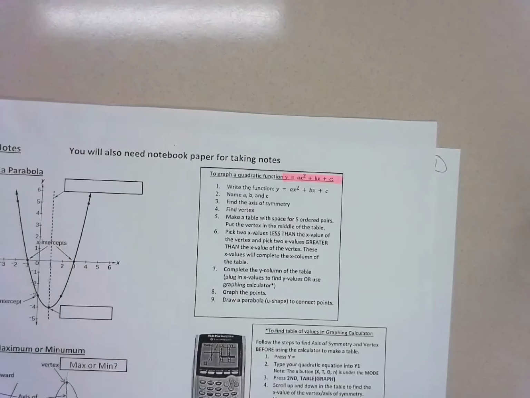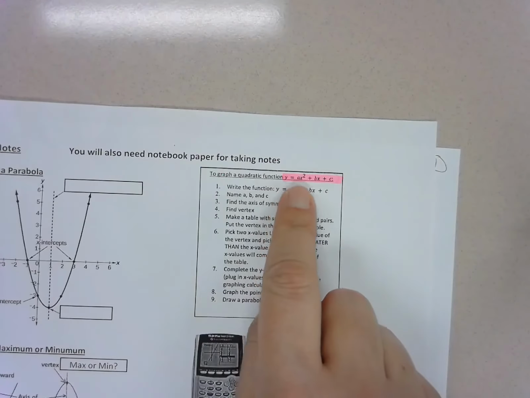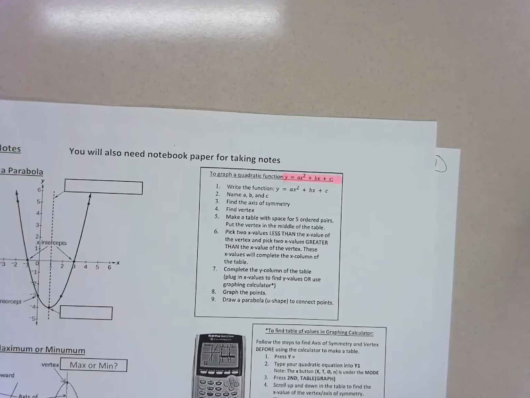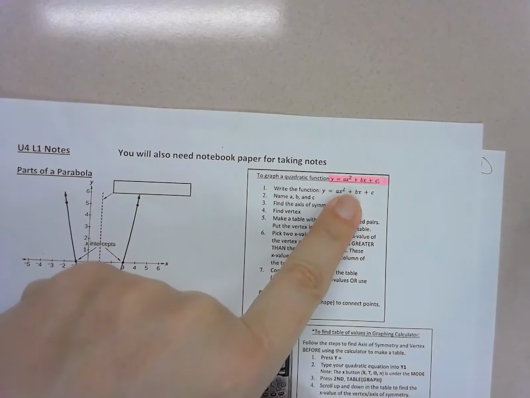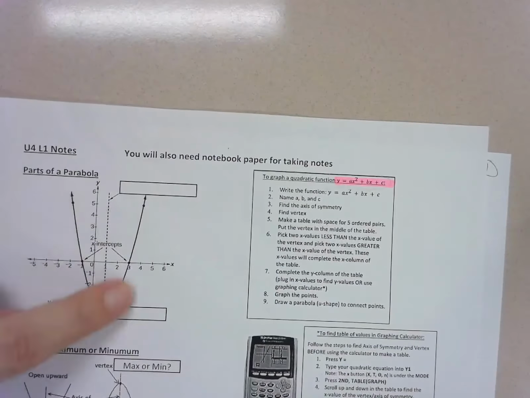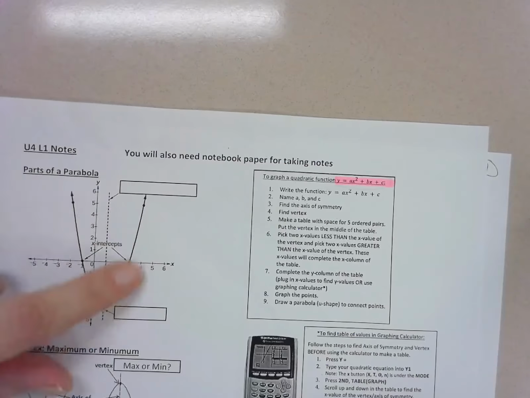It says y equals ax squared plus bx plus c. The a, the b, and the c are generally replaced with numbers. And the x squared and the x are just part of the function. That kind of function, a quadratic function, will make this U-shaped graph. This is called a parabola.